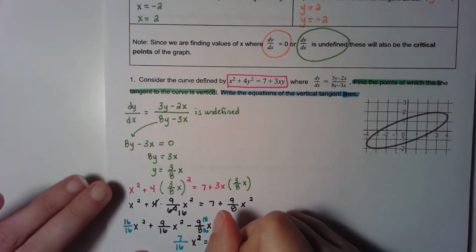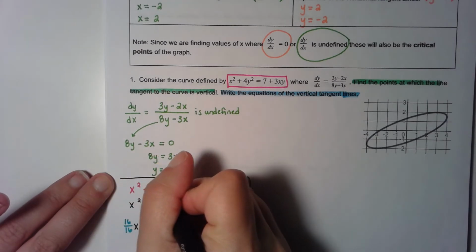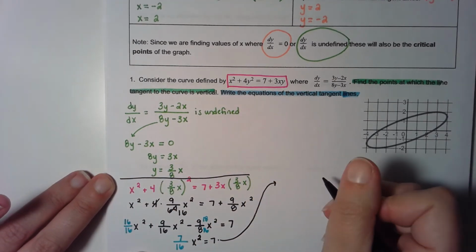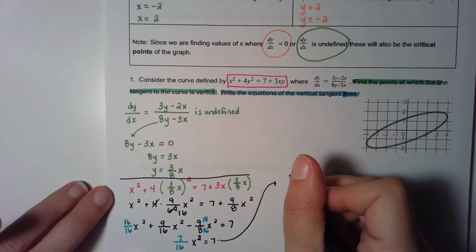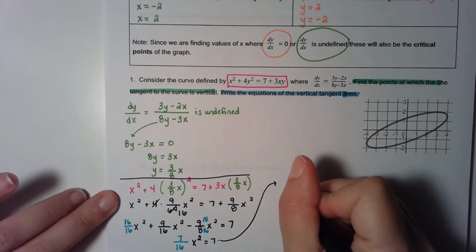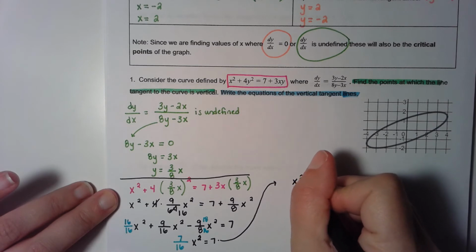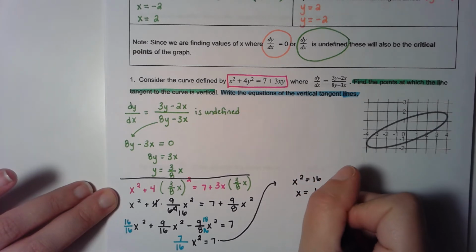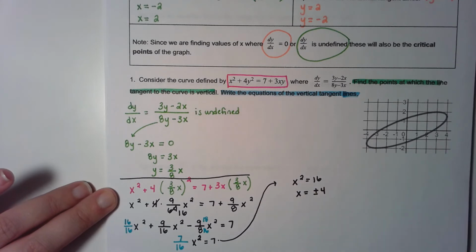Now, in order to solve this, I apologize that I run out of room a little bit. In order to solve this, I'm just going to divide by 7 over 16, or in other words, multiply by 16 over 7, which means I get x squared equals 16. So if I solve, I get x equals plus or minus 4. There are two solutions.